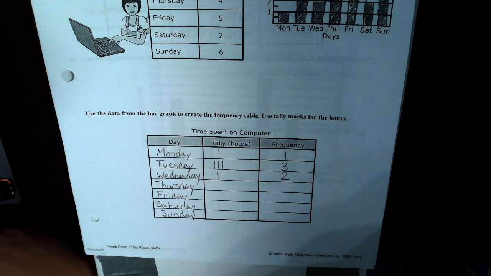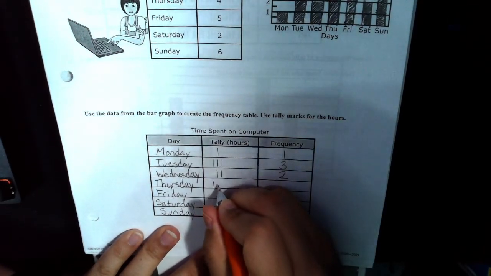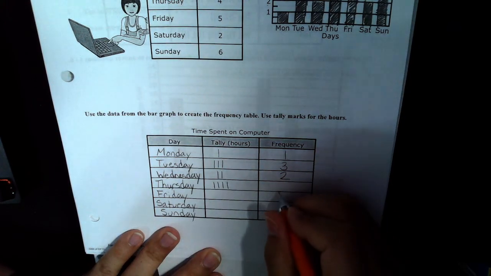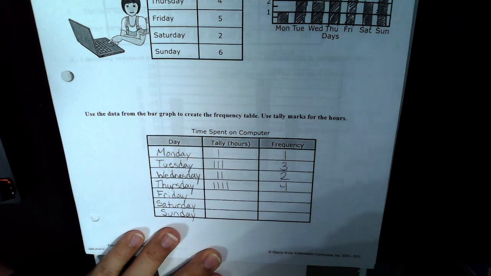For Thursday. Kylie? 4. So let me put 1, 2, 3, 4 tally marks. And the frequency was 4. Violet, how many hours was she on the computer for Friday?